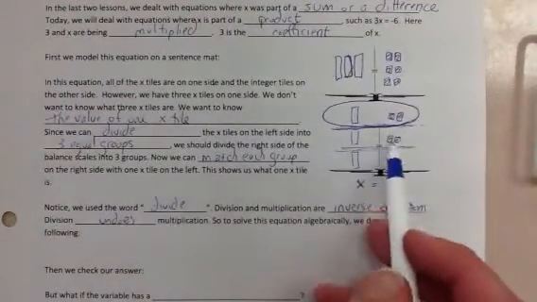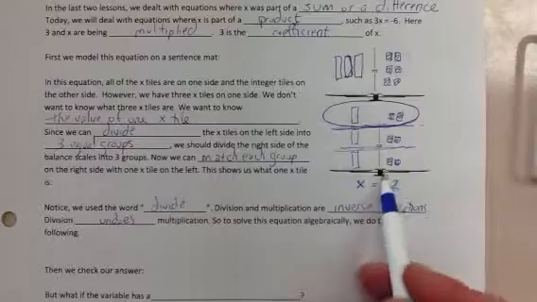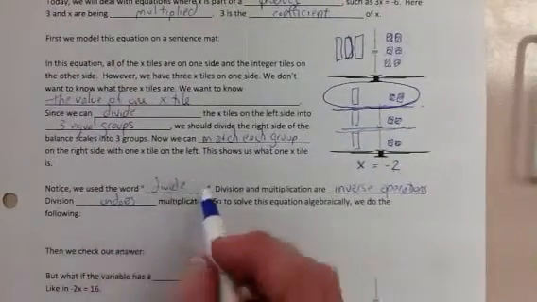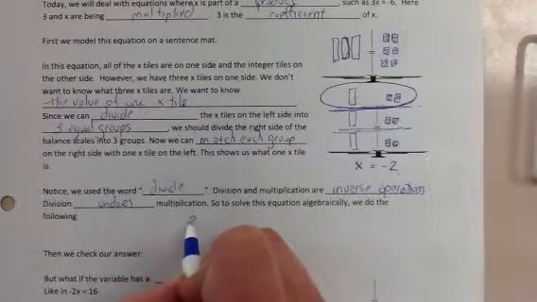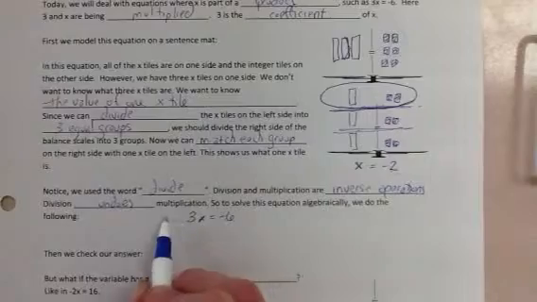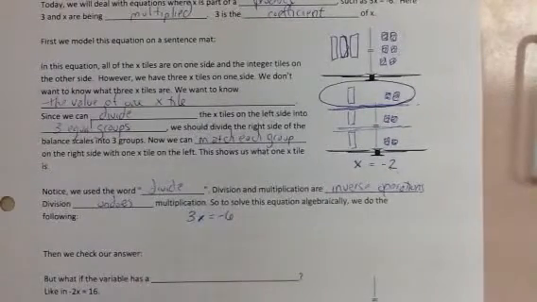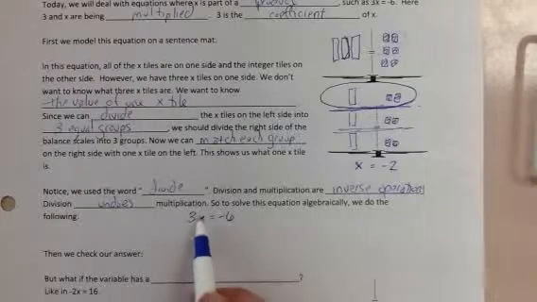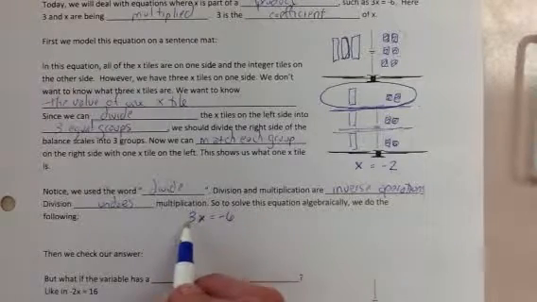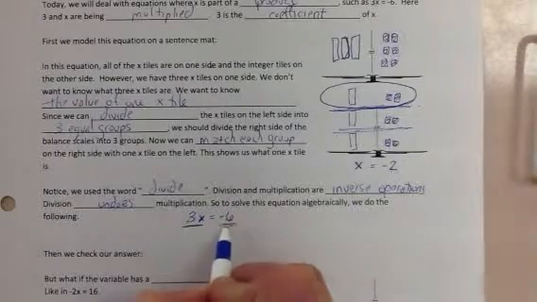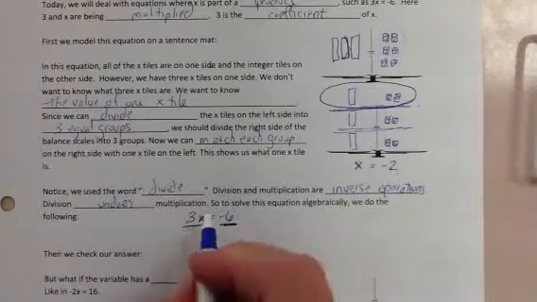So now you've seen how we did this modeling it with the algebra tiles. To solve this algebraically, just like we were doing yesterday, 3x equals negative 6, you write the original equation. And now whatever you do to one side, you have to do to the other. But in this case, we want to undo what's happening to x. X is being multiplied. So to undo that, we want to divide. And we're going to use this as our division symbol.